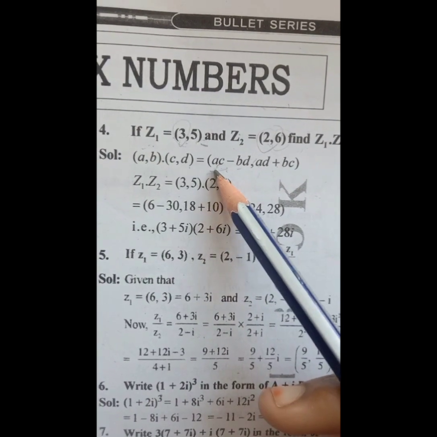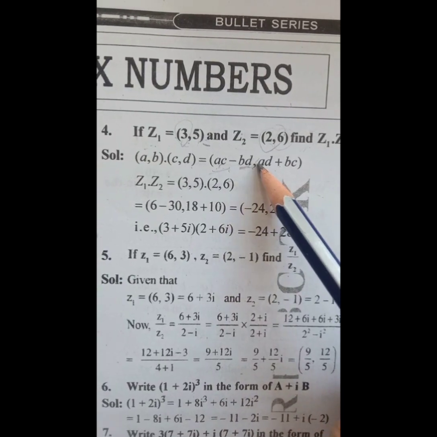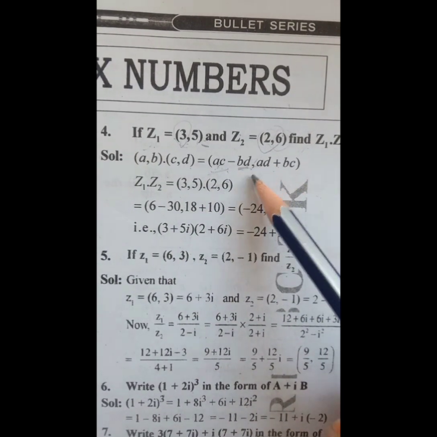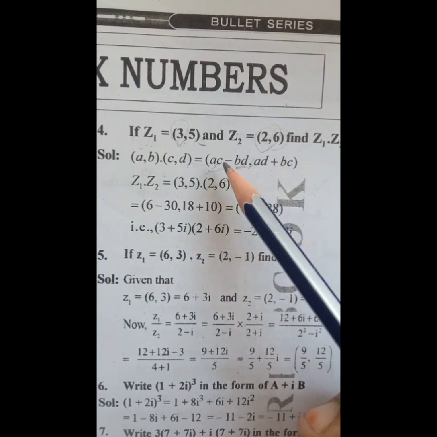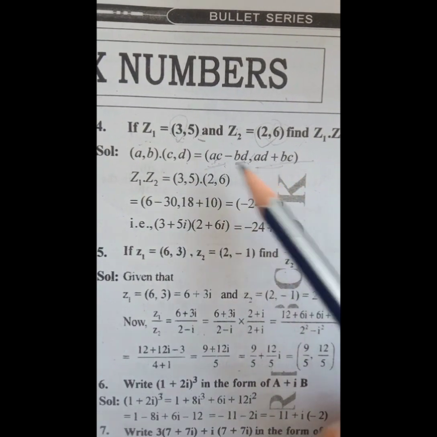AC is the air condition, you remember like that. BD is the smoking thing. And then comma, first term, last term and second term, third term by adding. You simply remember this formula.